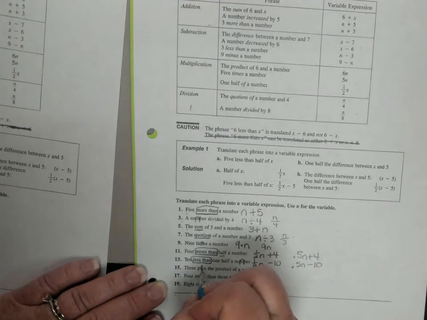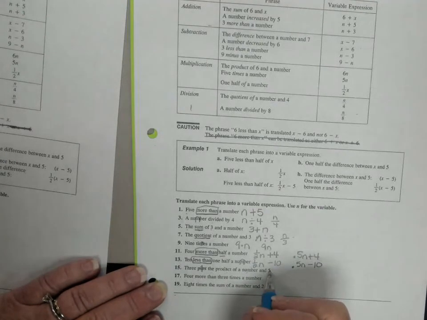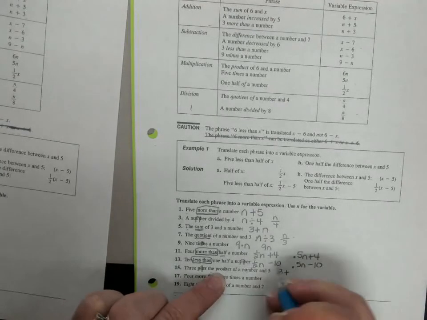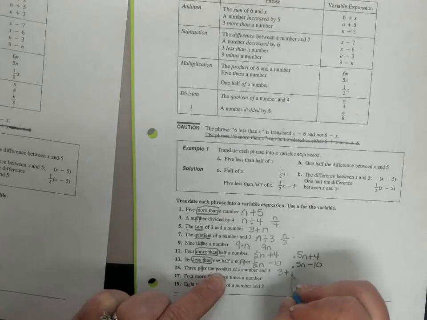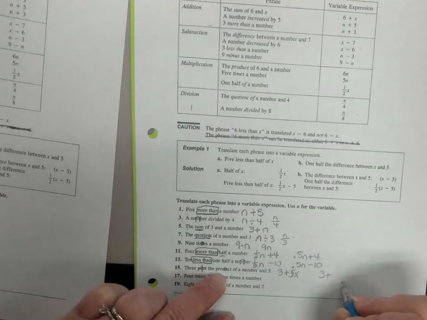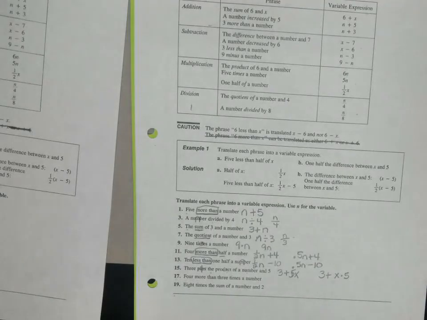3 plus the product. Now this gets a little more involved, okay? Product means multiplying a number and 5. So I have 3 plus the product of a number and 5. Or I could write it 3 plus the product of a number and 5. That's probably how you would start, and then you would be able to drop that multiplication sign. You always write the coefficient first next to the variable.